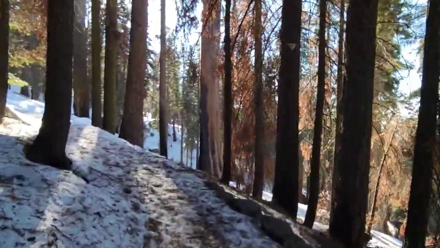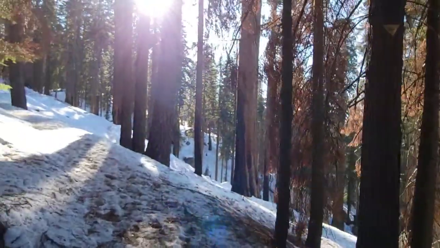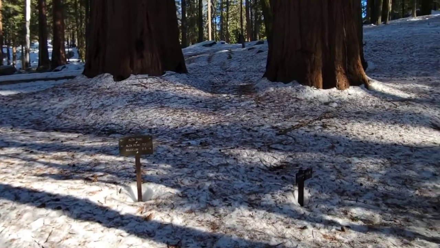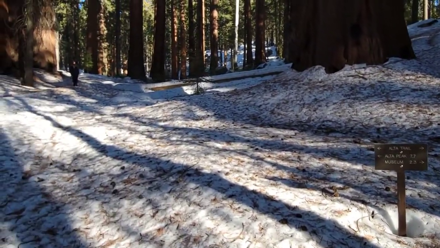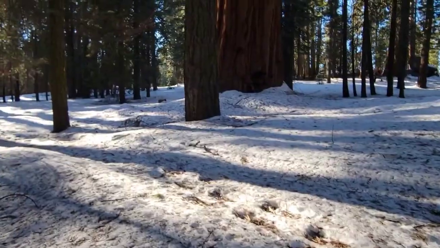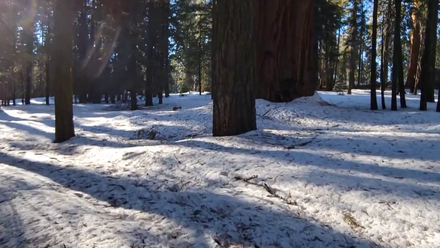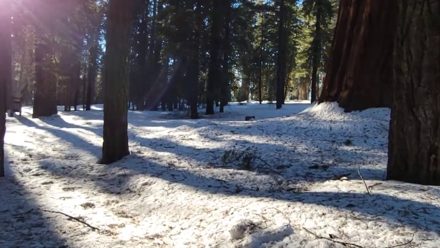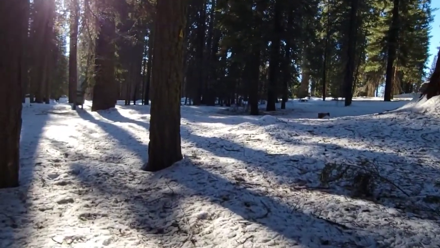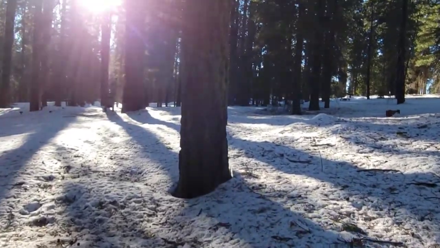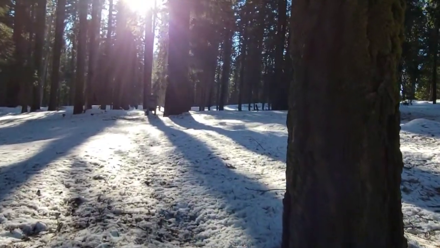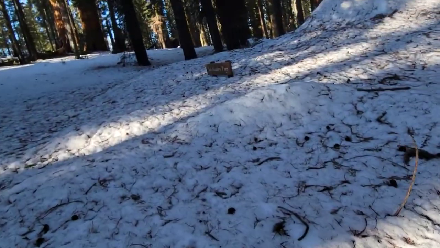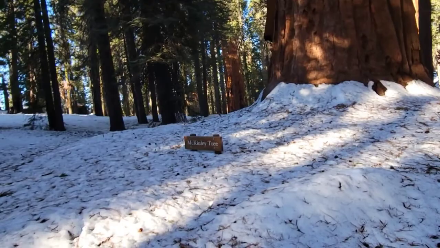So we're getting pretty close to the Mckinley Tree. Since this path really isn't well paved due to the snow covering the path, I'm just kind of making my own little adventure here and following those little signs along the way and just kind of going around the forest. And I did use my map while hiking this trail. And we have arrived to the Mckinley Tree.